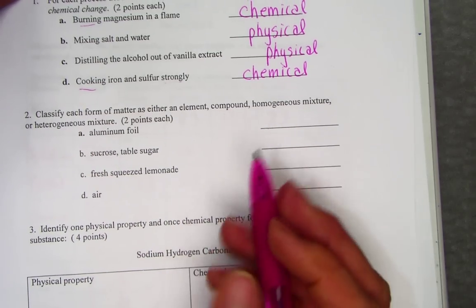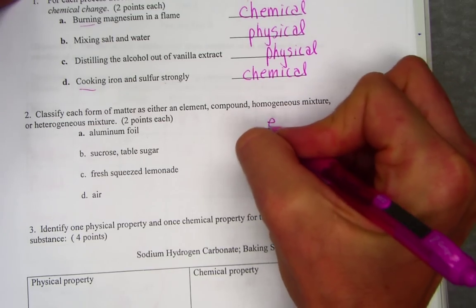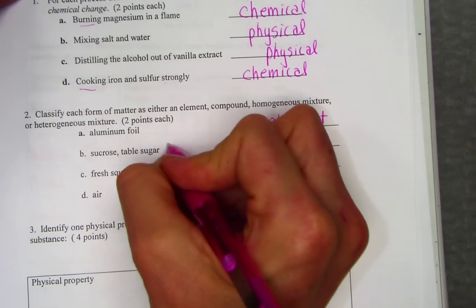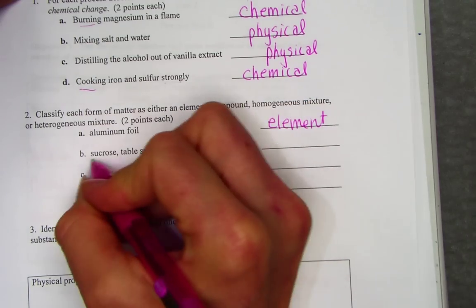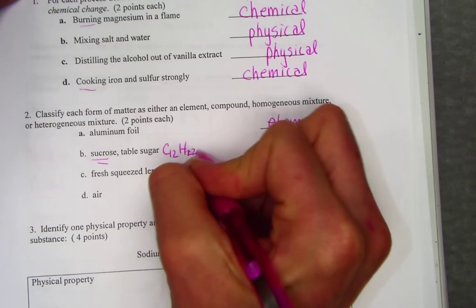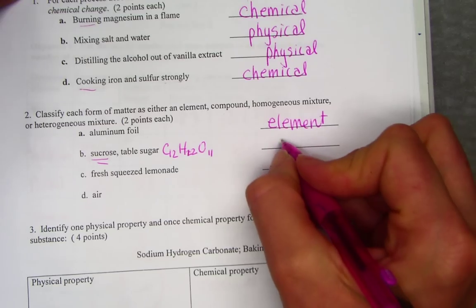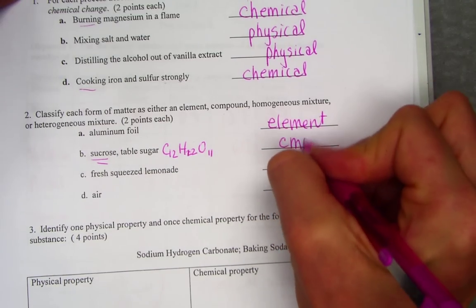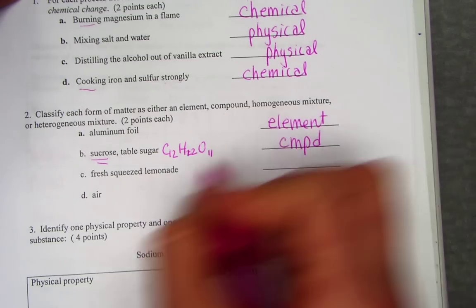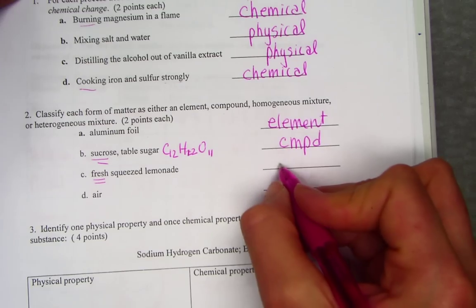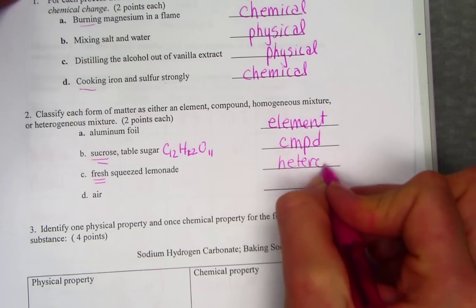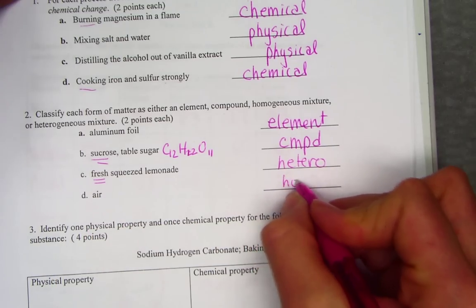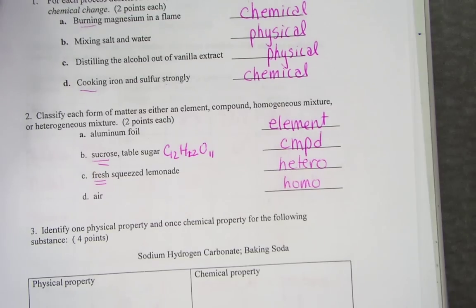Use each one once. A piece of aluminum foil, I can find aluminum on the periodic table. It is an element. Table sugar is called sucrose. That is a chemical name for the compound C12H22O11. Not that you needed to know that, but seeing a chemical name indicates the presence of a compound. Fresh squeezed lemonade, I'm trying to let you know there's pulp in there, so that would be my choice of hetero. And a uniform blend of many different gases blended together creates a homogeneous solution of air.